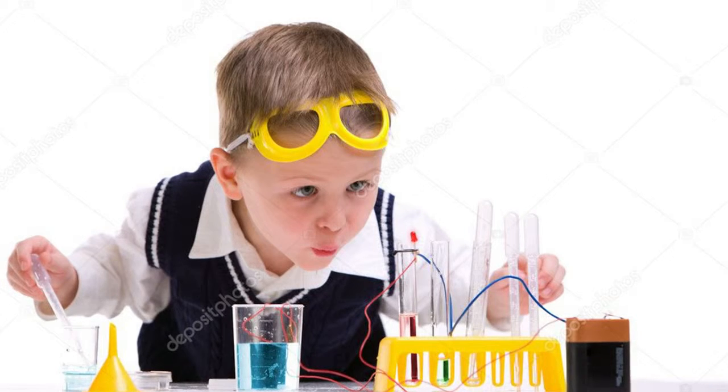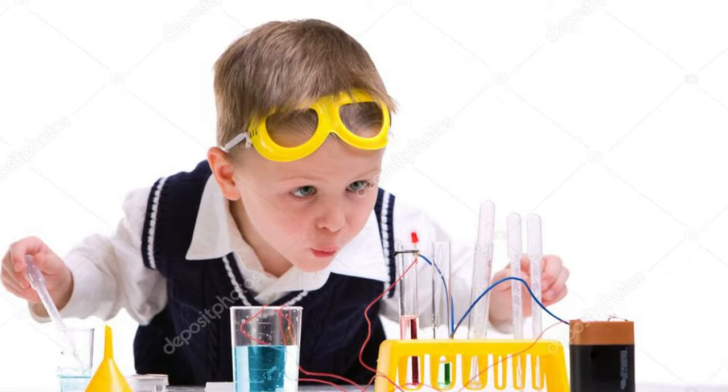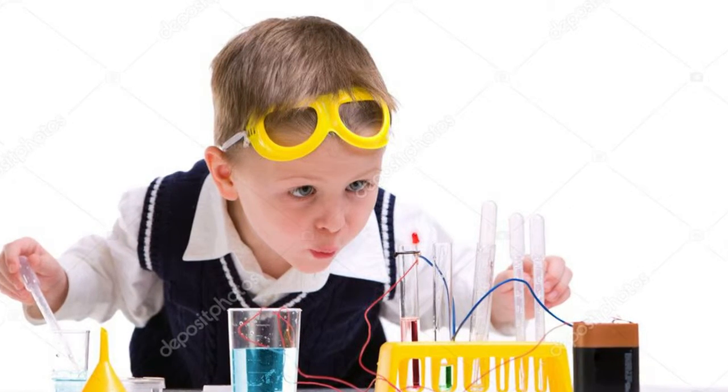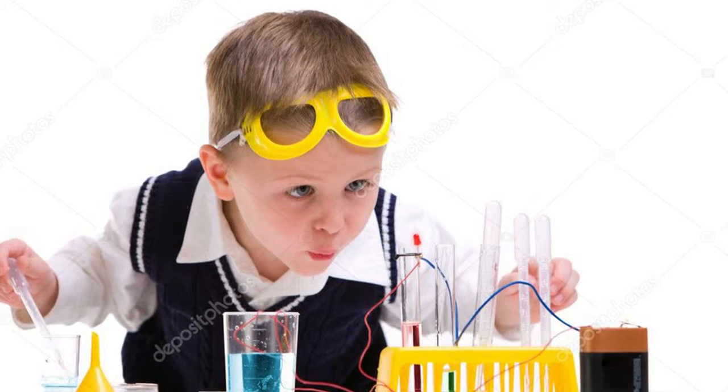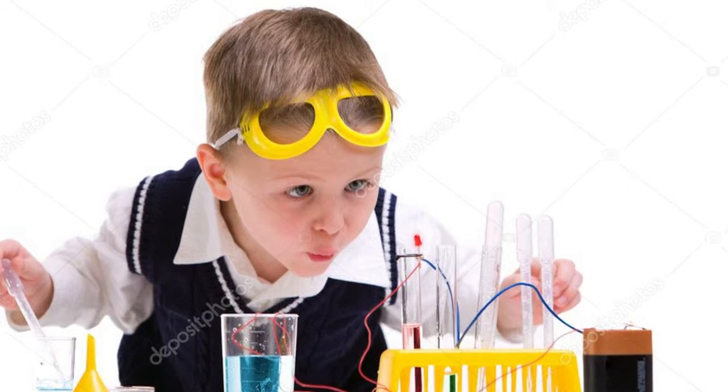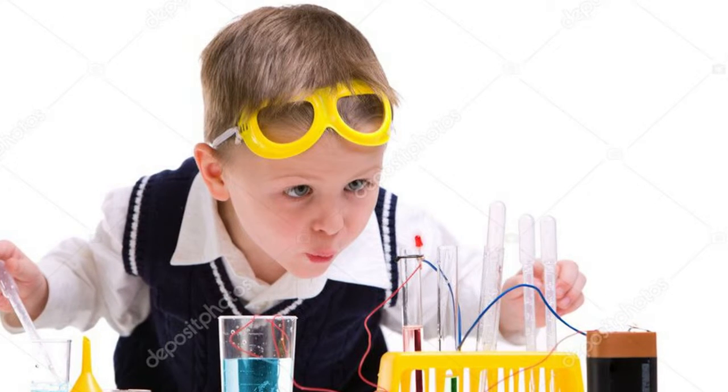Measuring. All science is about precision. In baking in particular, children need to learn to measure things accurately in order for the recipe to come out well. They will learn basic measurements like cup, teaspoon and tablespoon.